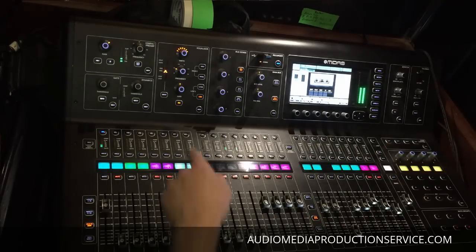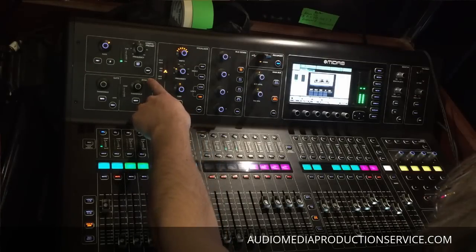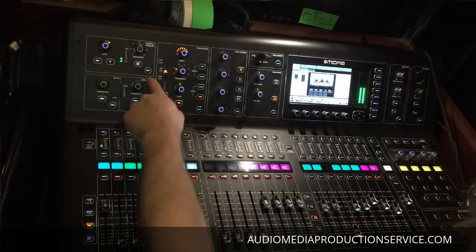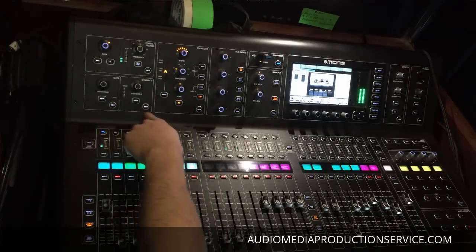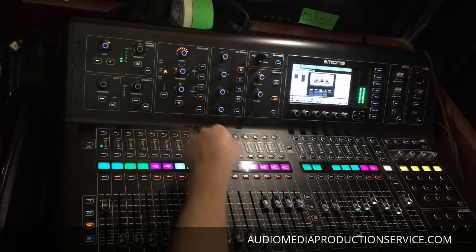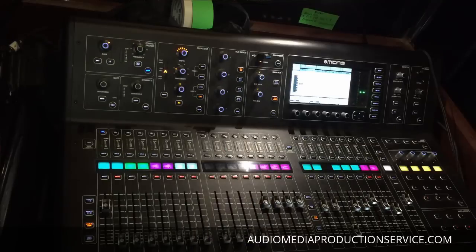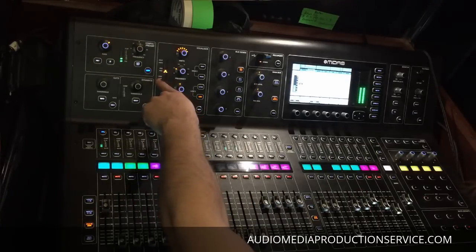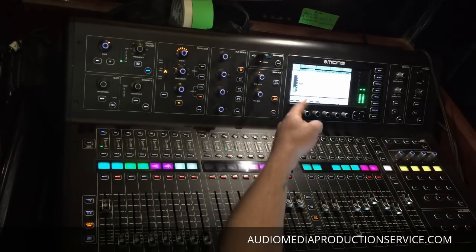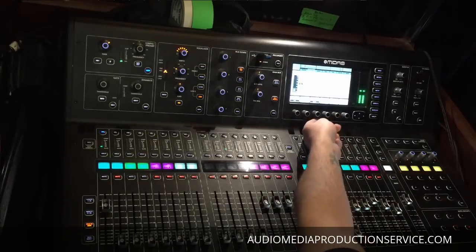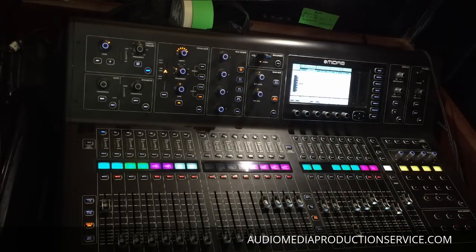To start at the top, we have the config/preamp section. By every section of the console, there's a view button that you can press to get that section of the board on the screen. So if I hit view by the config/preamp, that brings up the preamp, and I can assign inputs here from any input on the back or your AES-50 ports.